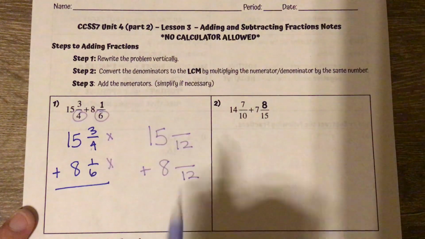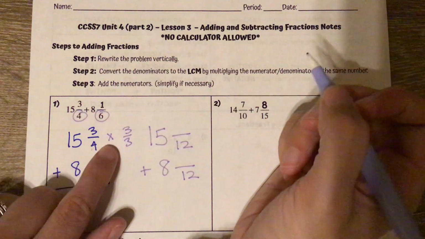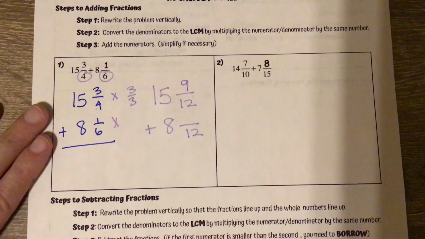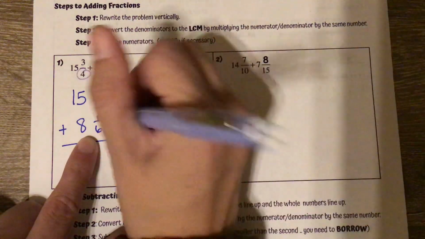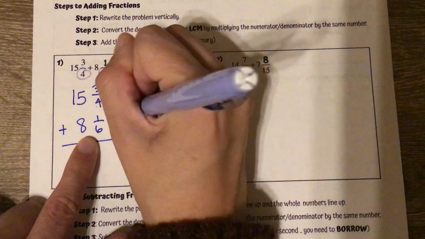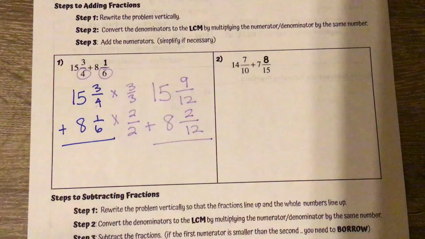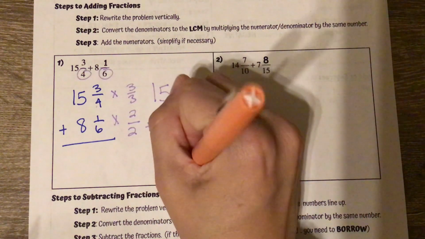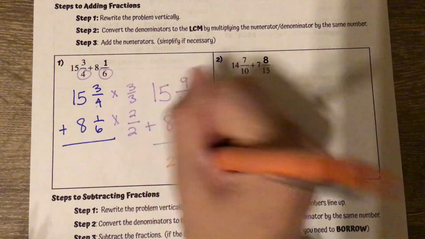So I want this rewritten with a denominator of 12. 4 times 3 will give us 12. 3 times 3, we've got to do the same to the top, is 9. For 6 times 2 gives us 12, so we have to do the same to the top. 1 times 2 is 2. Now we can add. 9 plus 2 is 11 over 12. 15 plus 8 is 23.